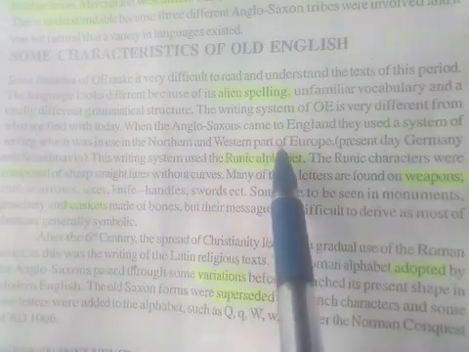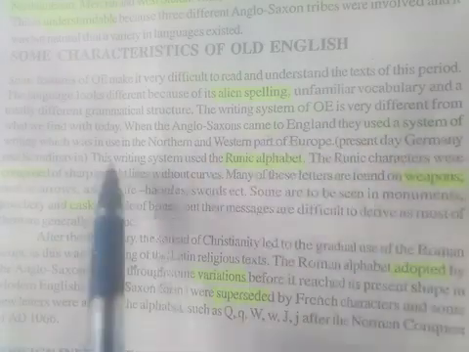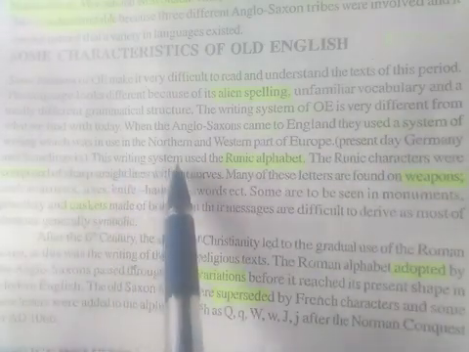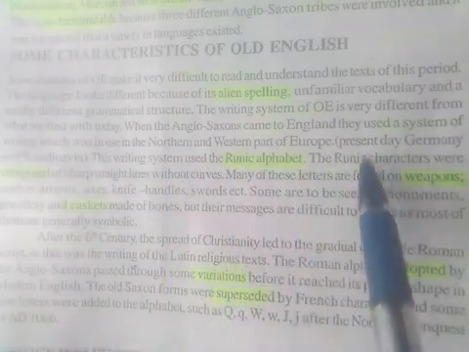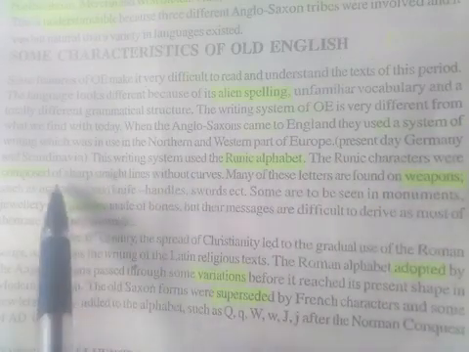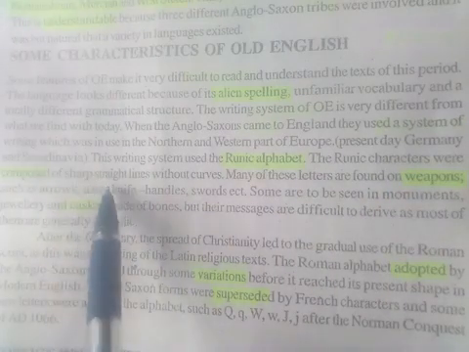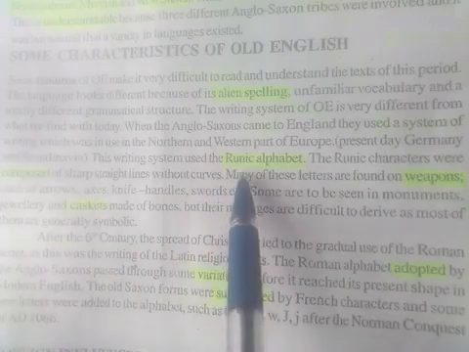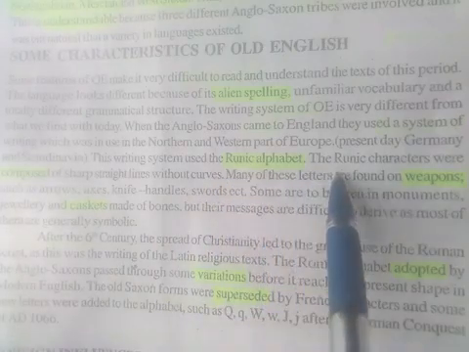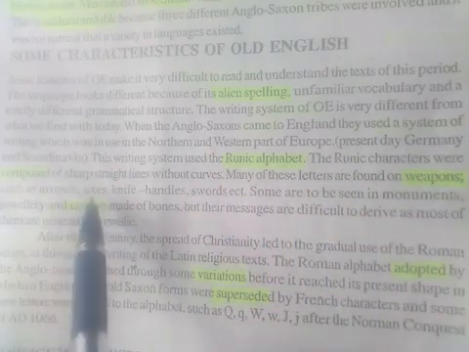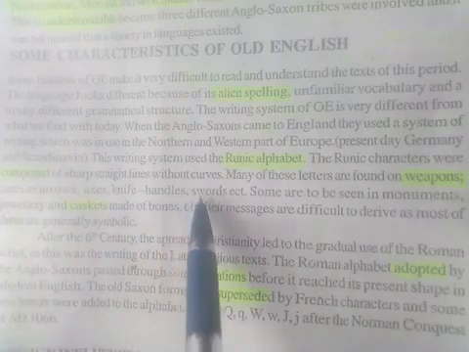When the Anglo-Saxons came to England, they used a system of writing which was in use in the northern and western part of Europe, present-day Germany and Scandinavia. This writing system used the runic alphabet. The runic characters were composed of sharp straight lines without curves.